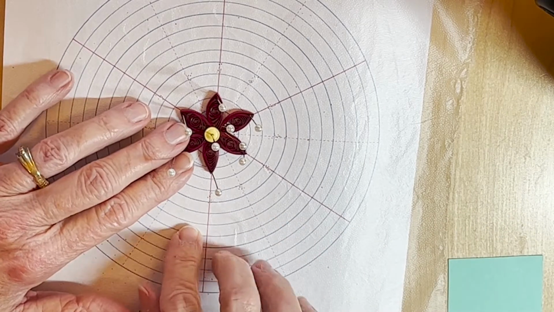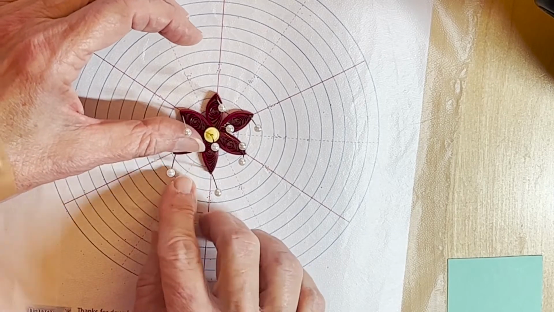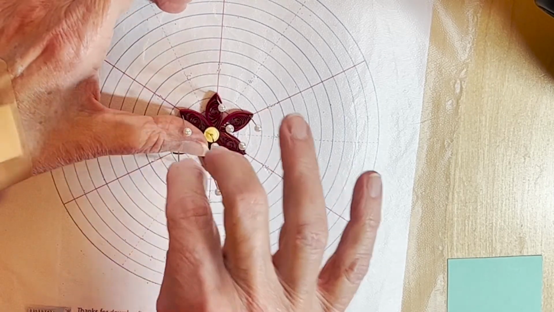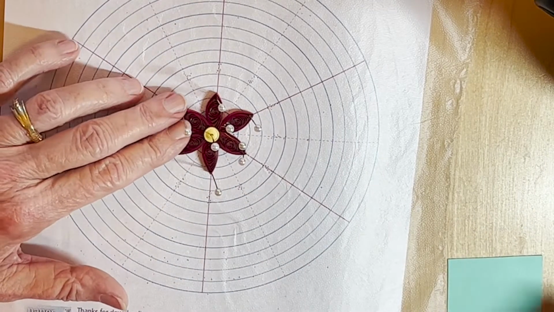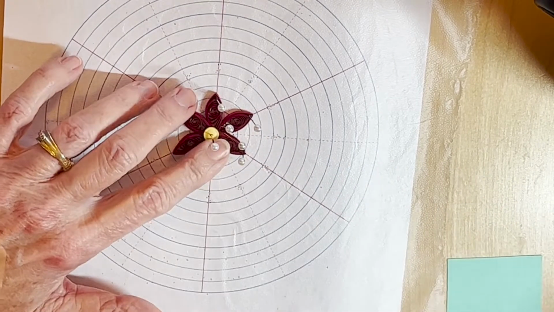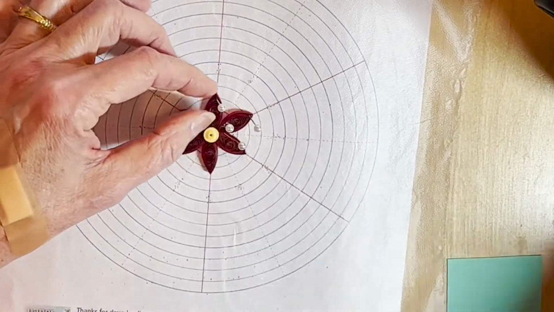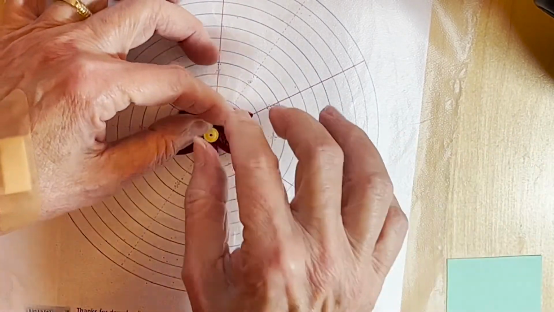So what I'm going to start by doing is removing each of the pins. And again, as I remove the pin from one of the petals, I'm going to hold the petal down with my finger or with my tweezers so that it doesn't come uncoiled when I remove the pin. So I'm going to start by just going around and removing all of the pins.